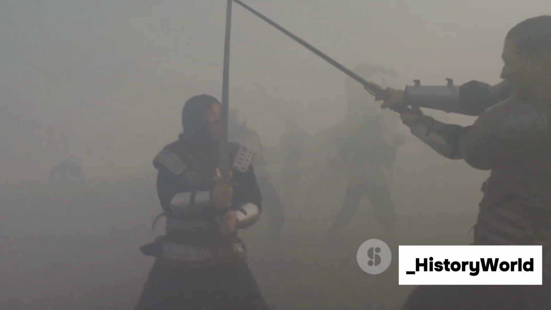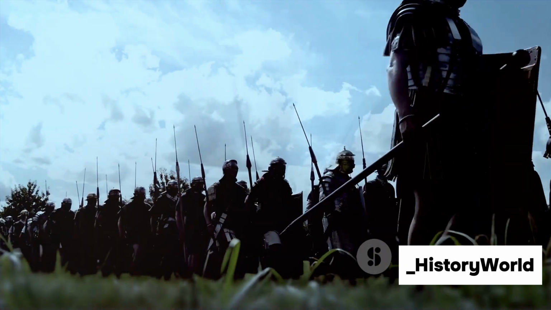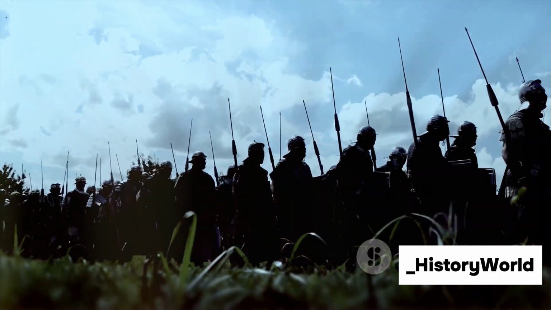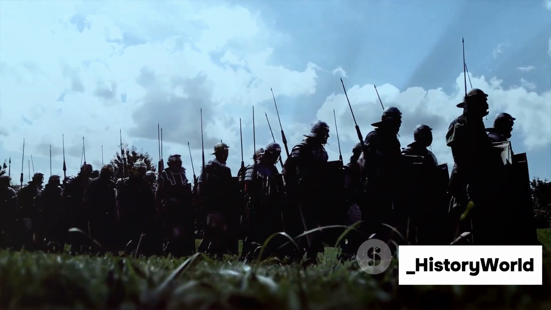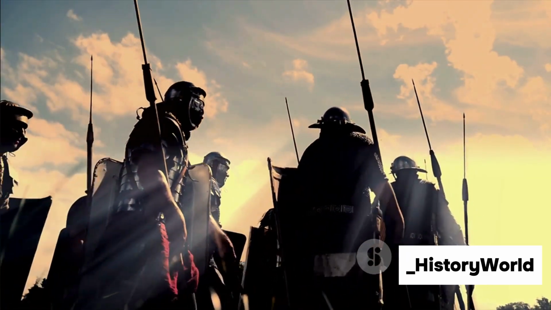The Battle of Austerlitz, often dubbed the Battle of the Three Emperors, saw Napoleon's tactical brilliance shine through as he outsmarted the combined forces of Russia and Austria. This victory solidified France's position as a formidable power in Europe. But Napoleon was not one to rest on his laurels.